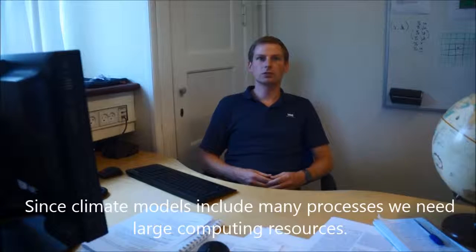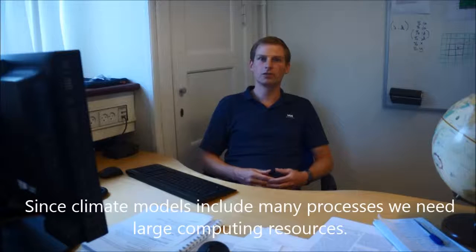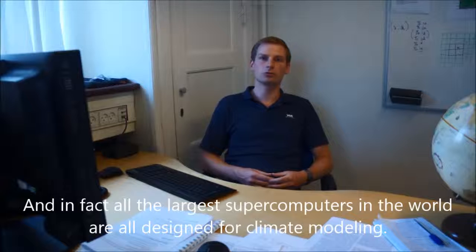For example, sea level rise and global warming. Since climate models include many processes, we need large computing resources. And in fact, all the largest supercomputers in the world are designed for climate modeling.